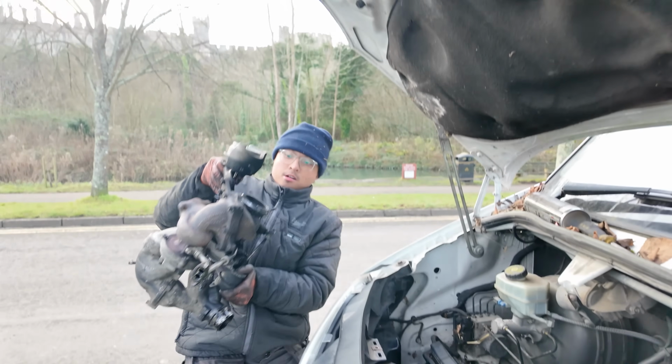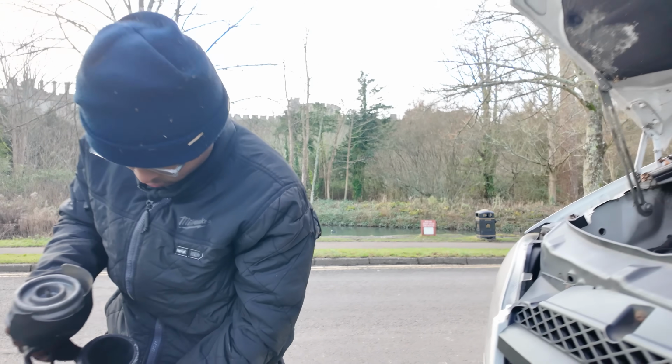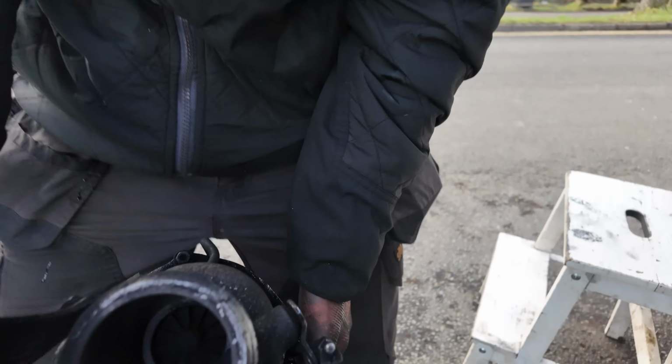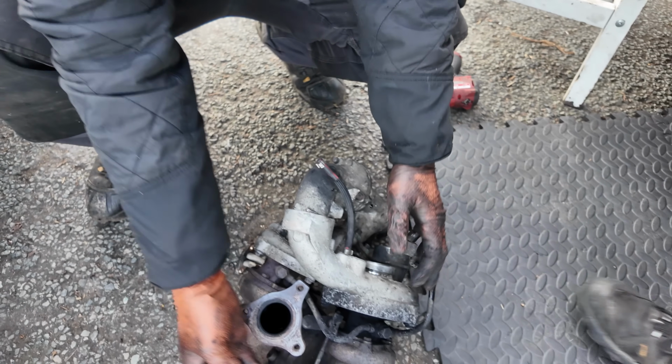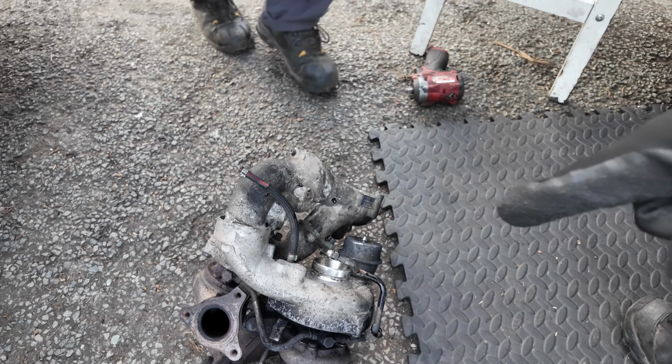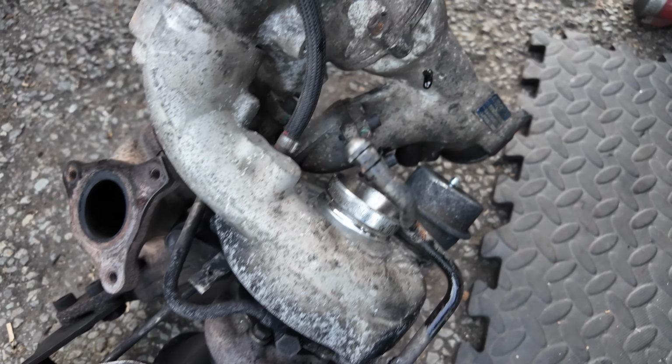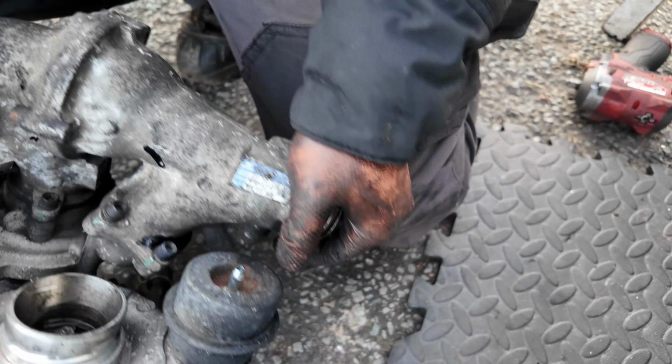Oh yeah. Twin turbine. Twin turbo. Right, okay. Is that what they call a compound? Very nice. Very, very nice.